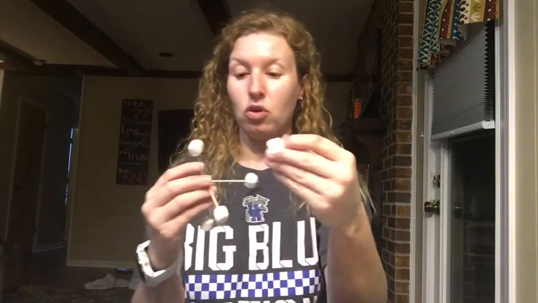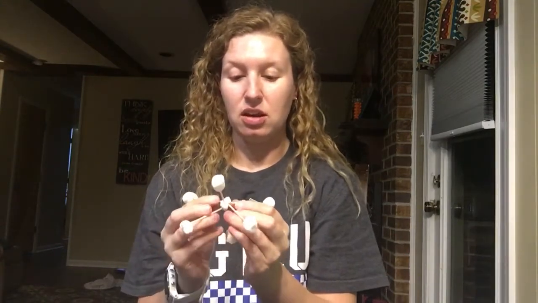Now, let's have even more fun with it. We know if we have 6 electron groups, we have our central atom, and then we're going to have 4. And I'm going to get super sticky on this too, and that's okay. 2, 3, 4. All right, so now, when you do this, you get an octahedral molecule.